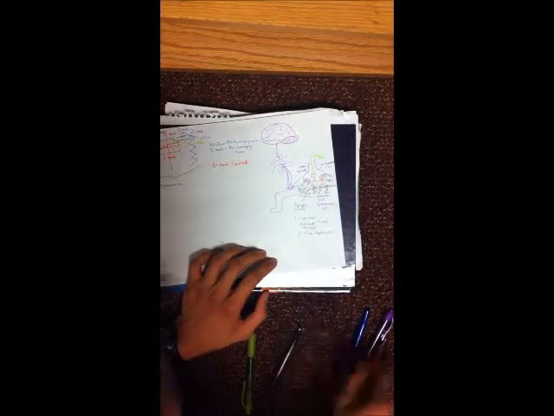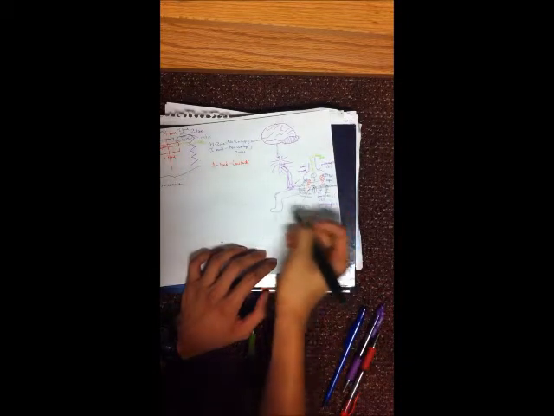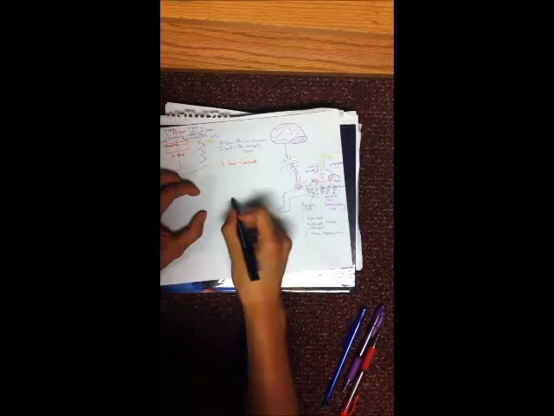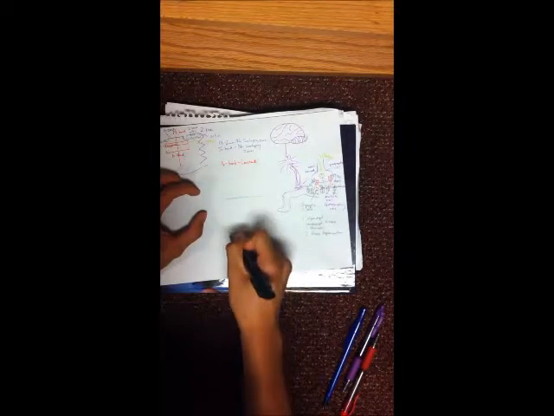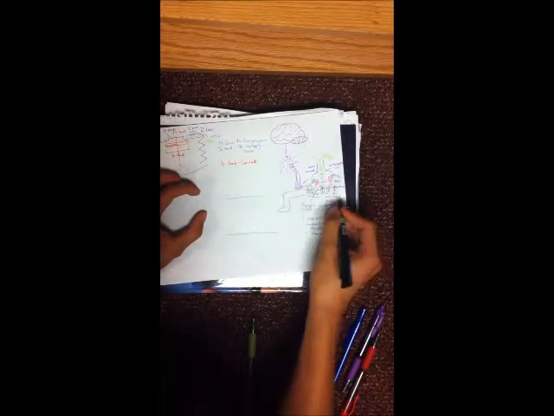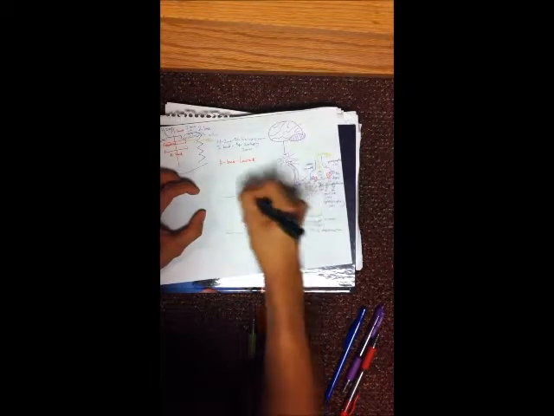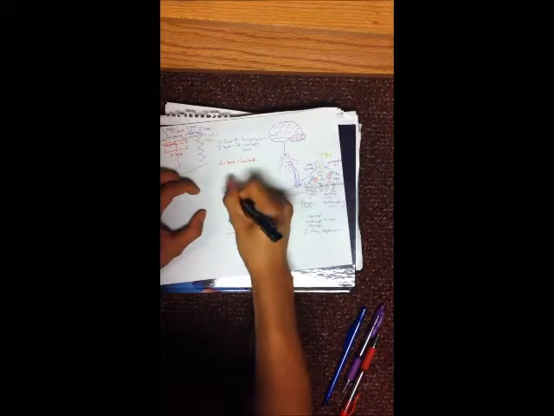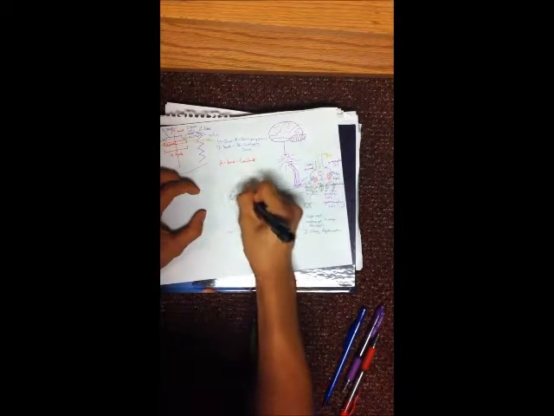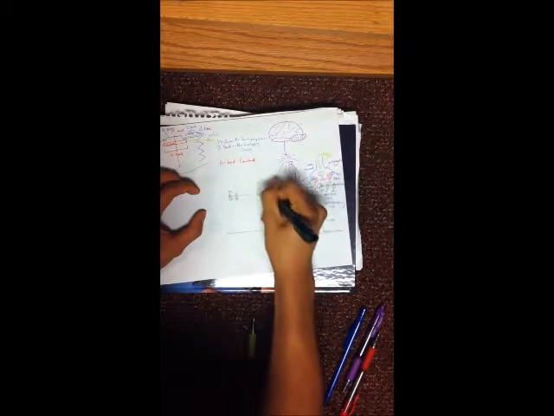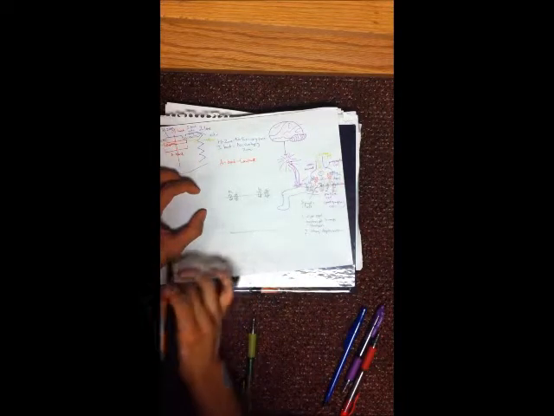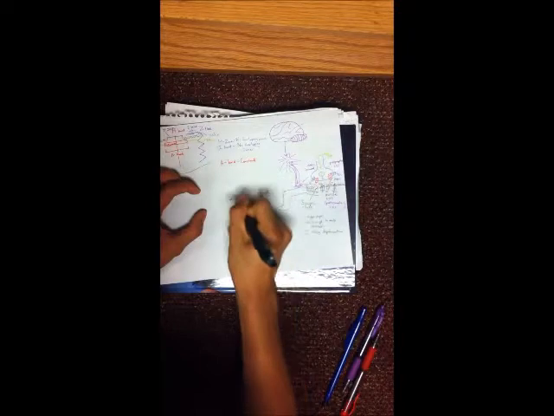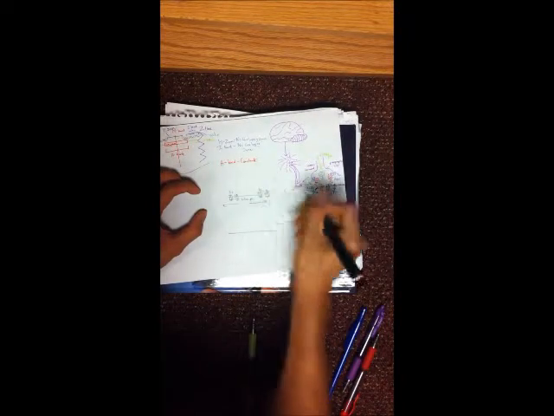So let's see. I'm going to redraw this part over here. Now we're dealing with your muscle cell. So all the sodium comes in, and then you have an action potential that travels throughout the muscle cell.